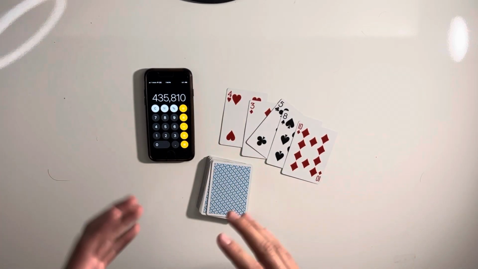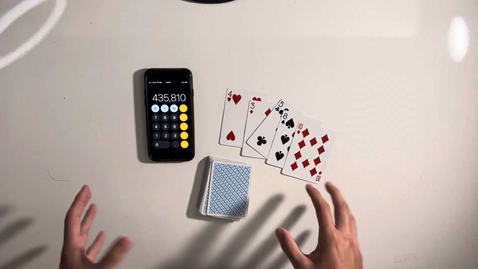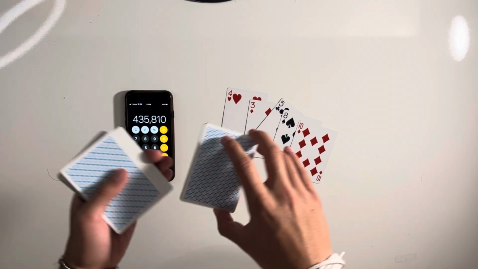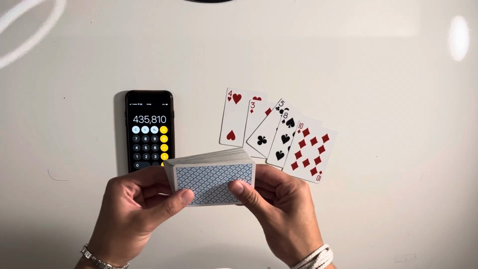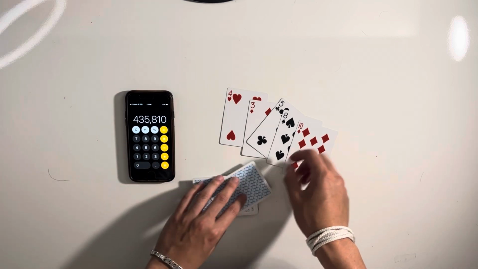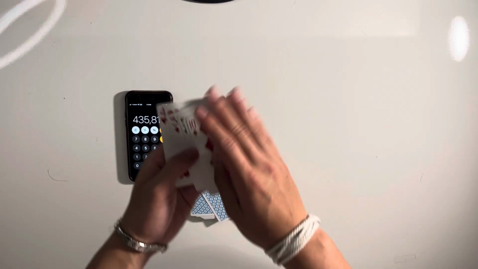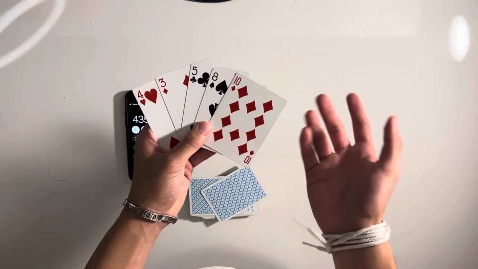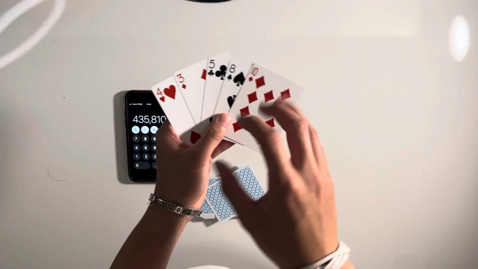And yeah, guys, that's the entire trick. That's really about it. There's nothing more to that. And if you have a phone that isn't updated to iOS 18, you can still do this trick. All you need is really just a normal deck of cards and your phone with the calculator. And you want to take 5 cards off, with the 5th card having to be a 10. Actually, it doesn't really matter. But you want to have a certain amount of cards up top.